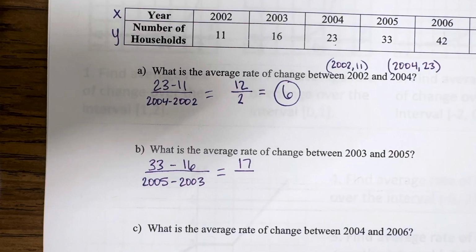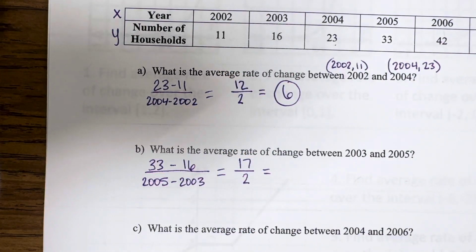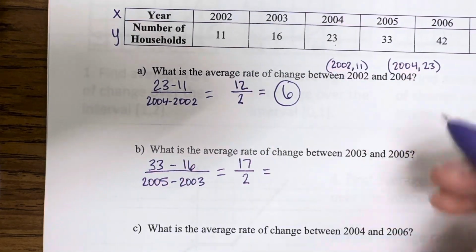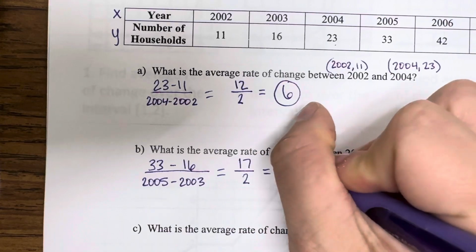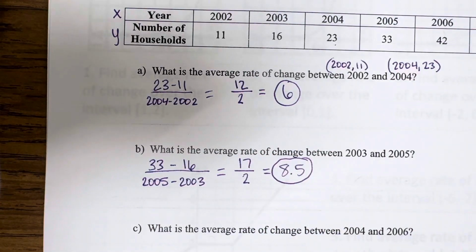And 2005 minus 2003 is a change of 2 years again. And 17 divided by 2 doesn't simplify, so I could leave it as 17 halves, or I could say 8.5. So that means in that period, the households increased by 8.5 per year.